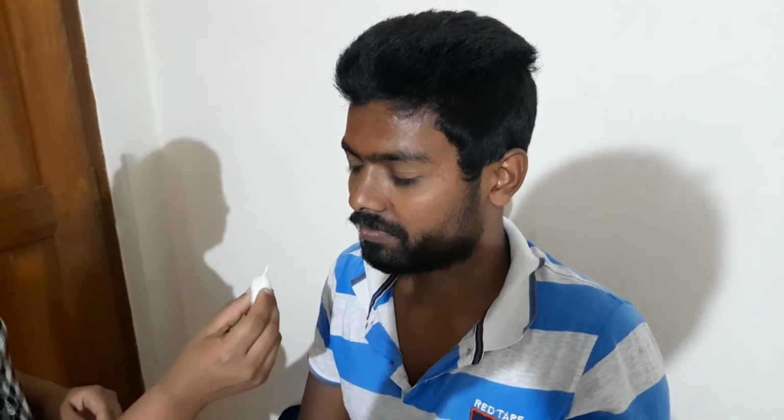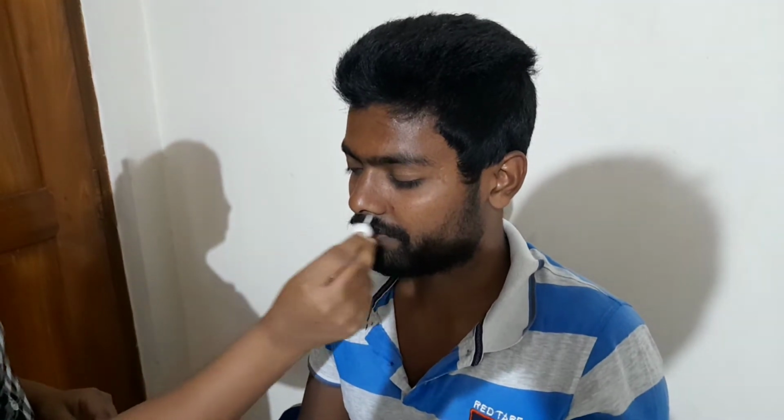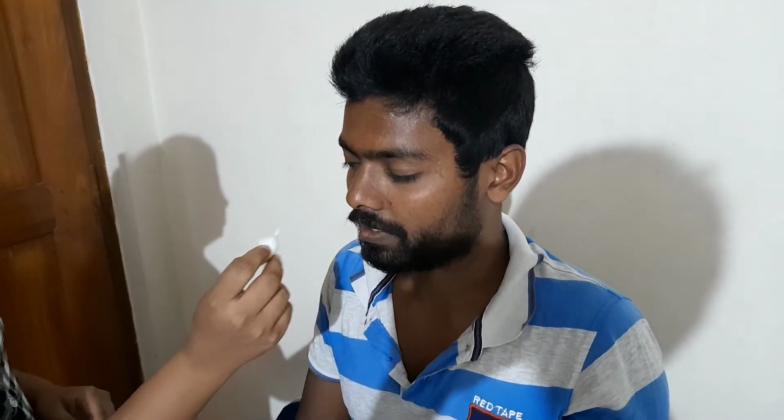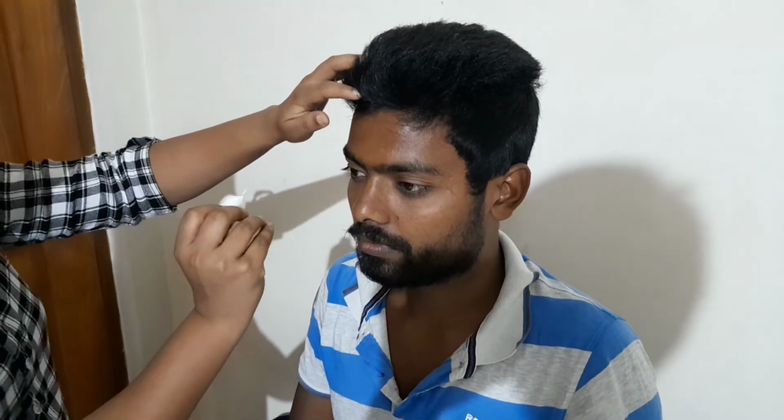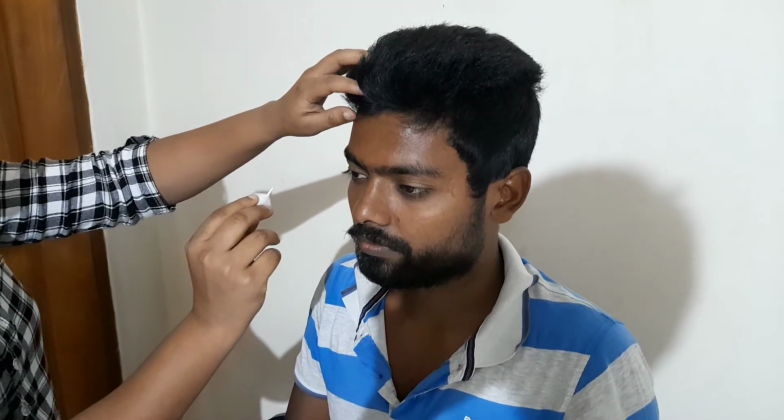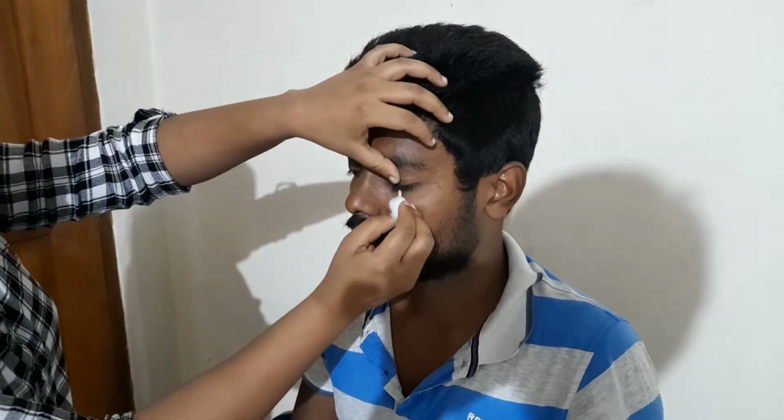To assess for light touch, use the wisp of a cotton. Ask the patient to close his eyes. Close your eyes, sir. Yes. Yes. Now check for the corneal reflex by touching the cornea of the patient's eye. Please open your eyes, sir. Note the patient is closing his eyelid and tearing.